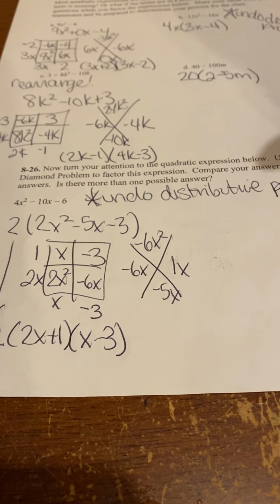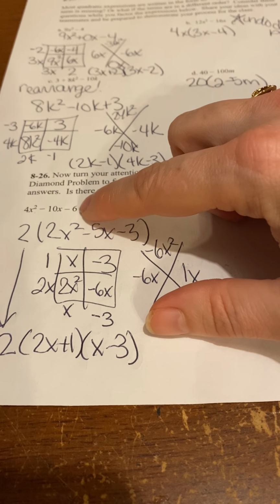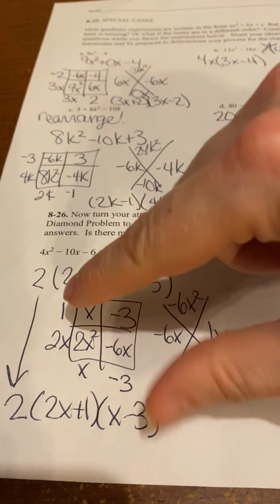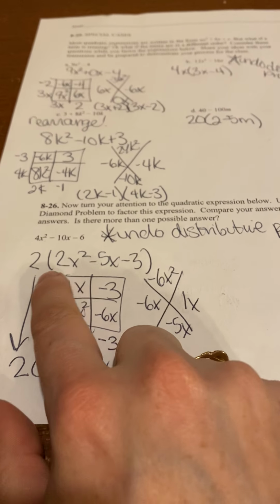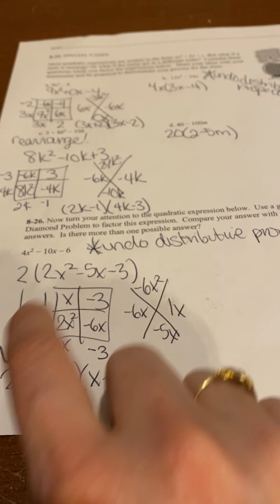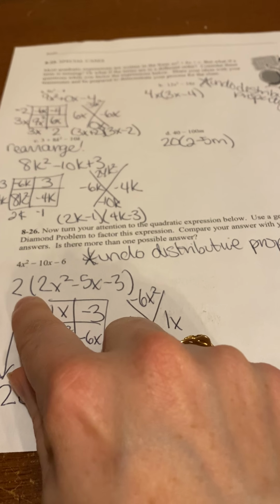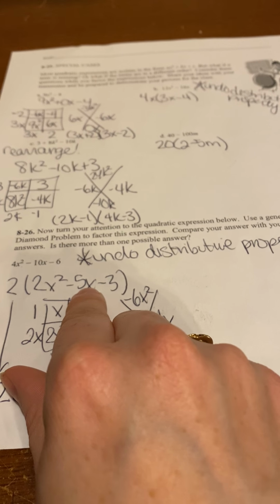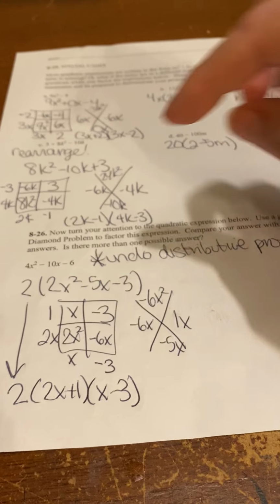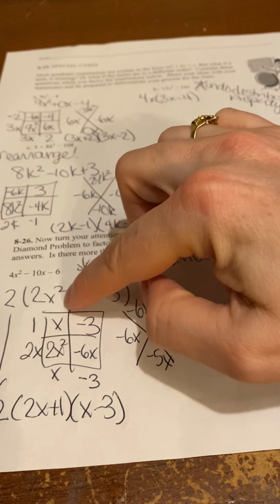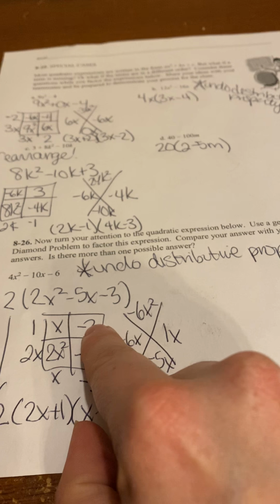For example, when we do number 26, do you see how you can divide all 3 of those things by 2? If you divide them by 2, then you bring down what you were multiplying by, which was 2. And 4x squared divided by 2 is 2x squared. And 10x divided by 2 is 5x. 6 divided by 2 is 3. So now you have smaller numbers to focus on in your box. You'd put your 2x squared here, your negative 3 there.